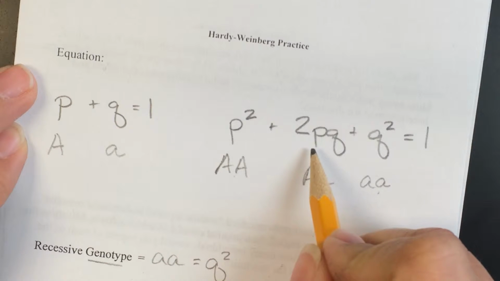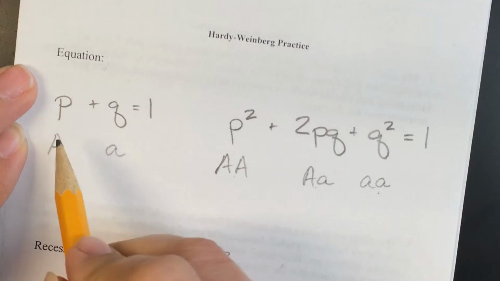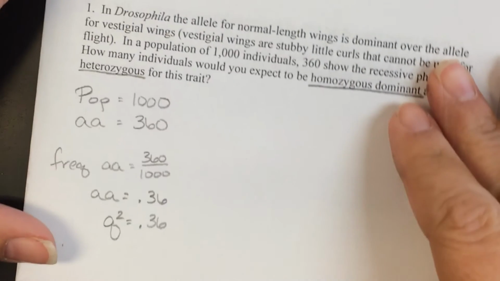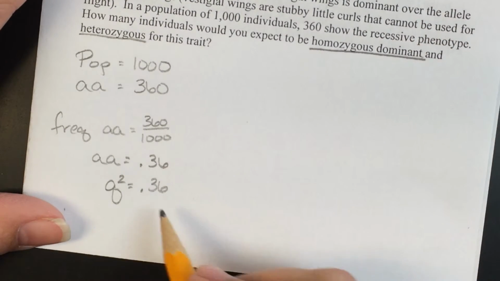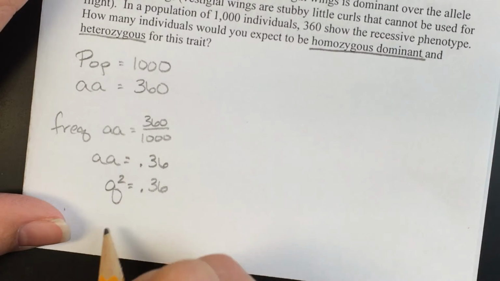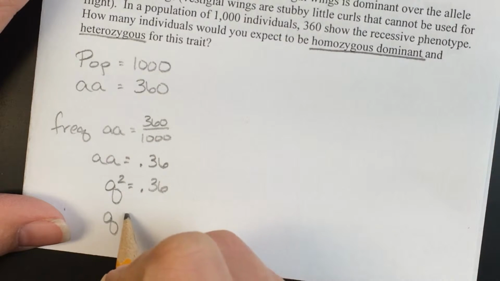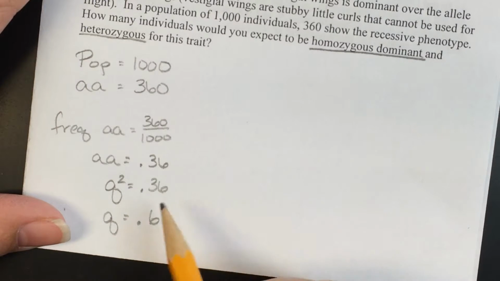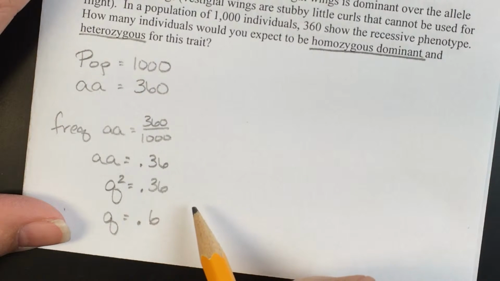Now, in our equations, if we want to solve for what this and this is, we need to know the p value. And so to find our p value, we can use our first equation, which is p plus q equals 1. We have the q squared value, so to get the q value, we just need to take the square root of both q squared and 0.36. So our q is equal to 0.6. Now I know the temptation is to go 0.06, because thinking that 6 times 6 is 36, but we're working with decimals here.